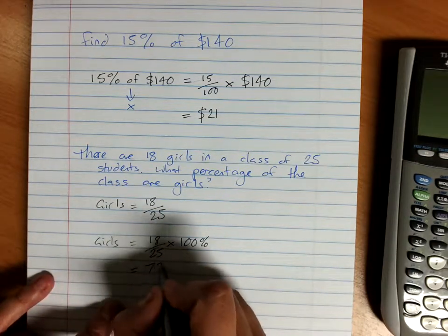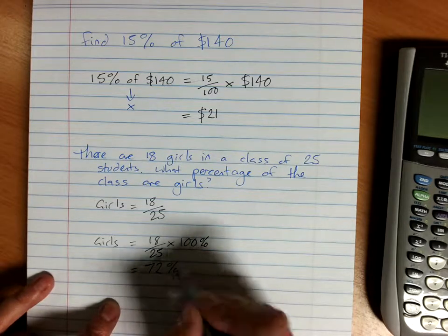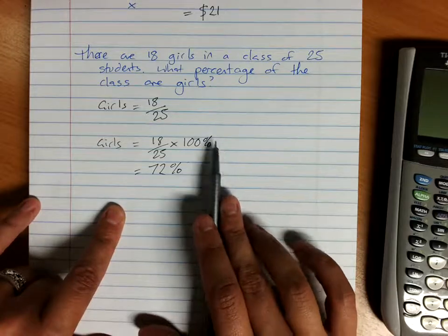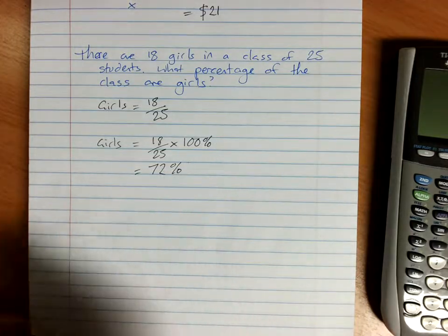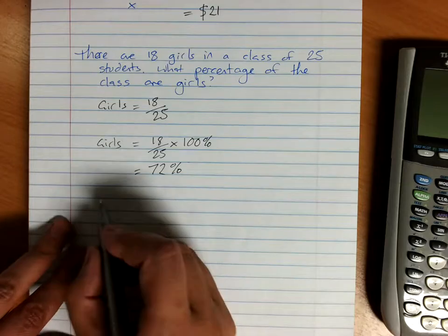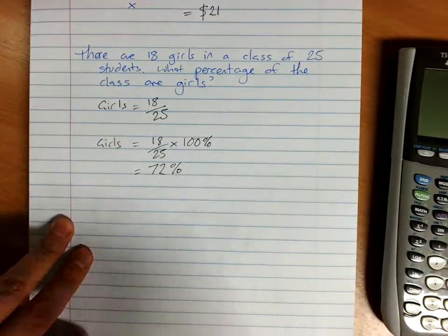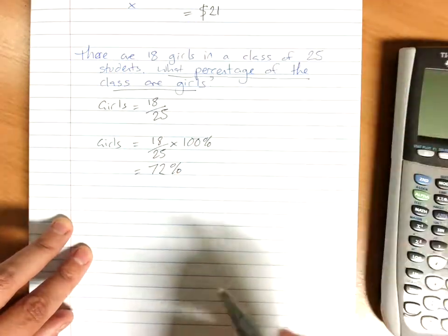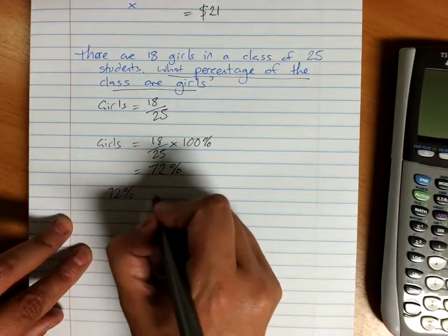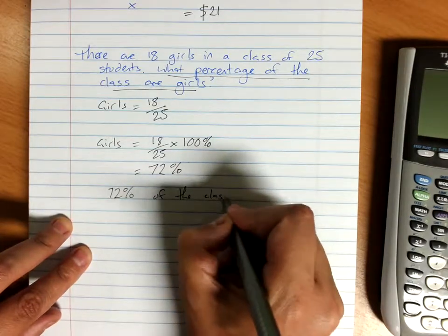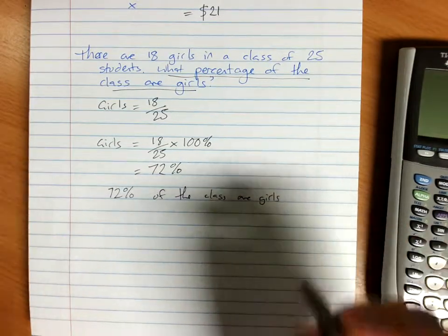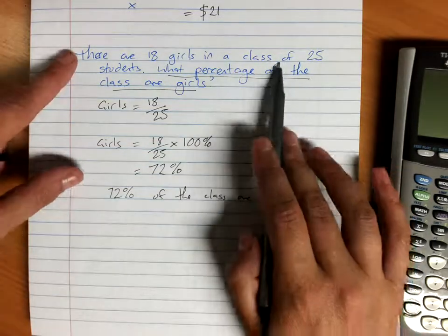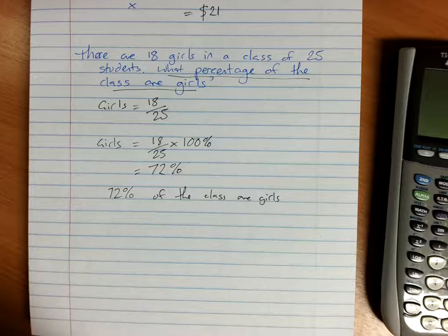So 72%. By saying, look, I'm multiplying by 100%, it's reminding me that I need a percent sign there because it was a word question, word answer. We get the word answer from the question. What percentage of the class are girls? 72% of the class are girls. So it's annoying to have to do the word answer, but when it's a word question, you give a word answer. Do try to practice that.